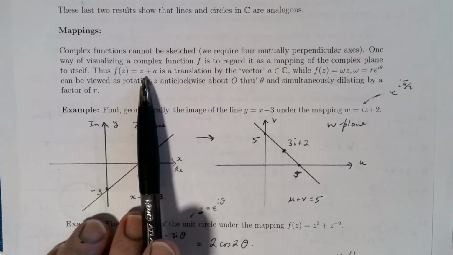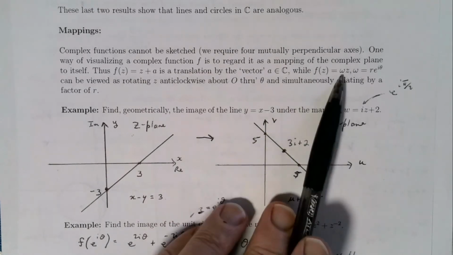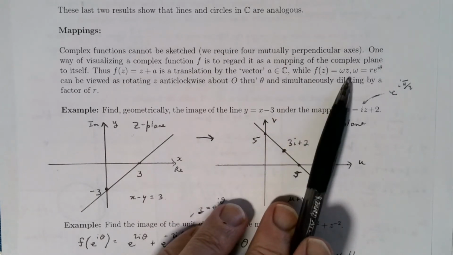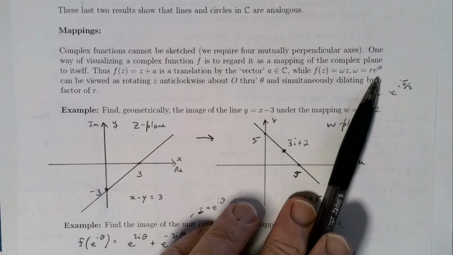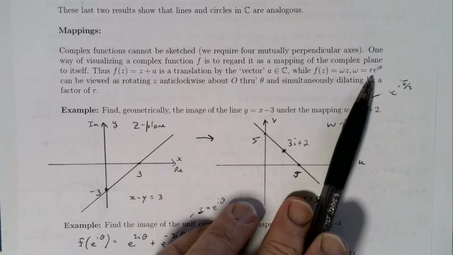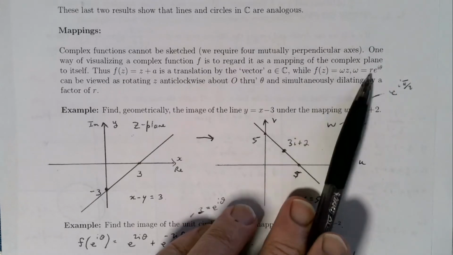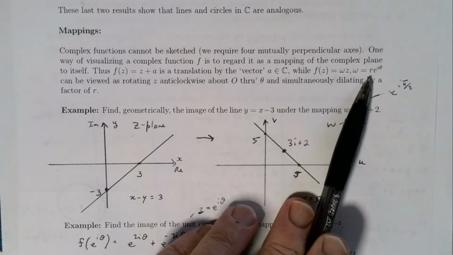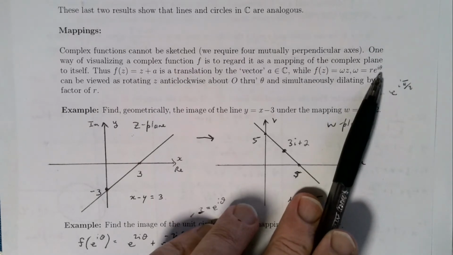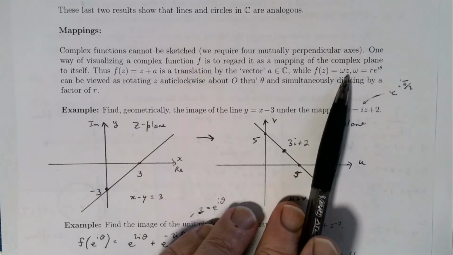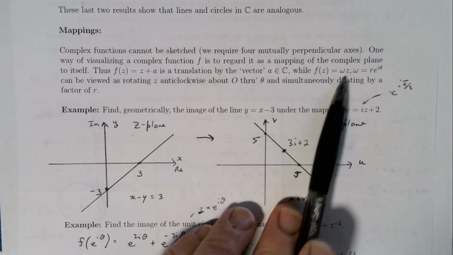On the other hand, if we've got f of z as, say, omega z, where omega is r e to the i theta, then what this will do is multiply the modulus of z by r, so that will give us a dilation, a stretching, and it will add theta onto the argument of z, and that'll give us a rotation anti-clockwise about the origin through an angle of theta.